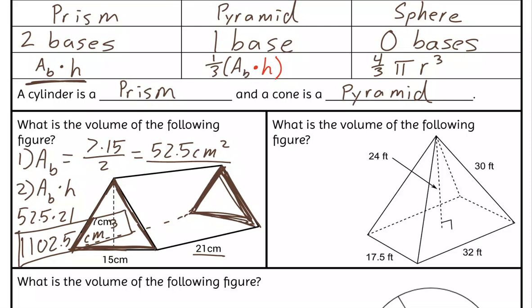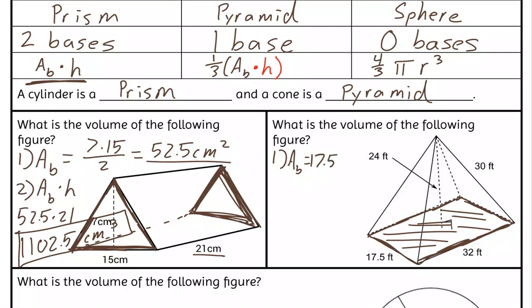Now we're going to work with a pyramid. First things first, we still need to find the area of the base. My base is this rectangular shape down here at the bottom. So the way that I'm going to find the area, I'm just going to do 17.5 times 32. When I do that, I end up getting 560 feet squared. So there is the area of my base.